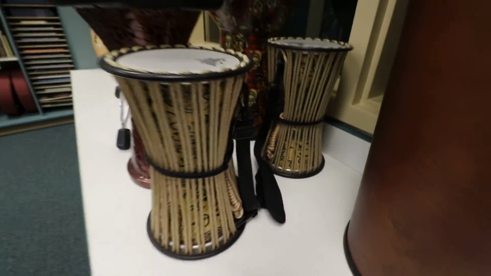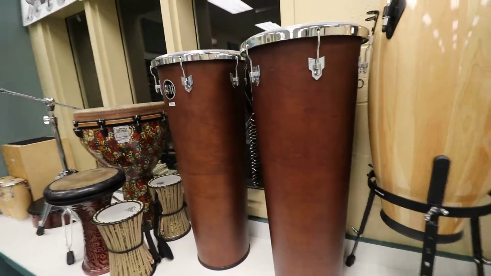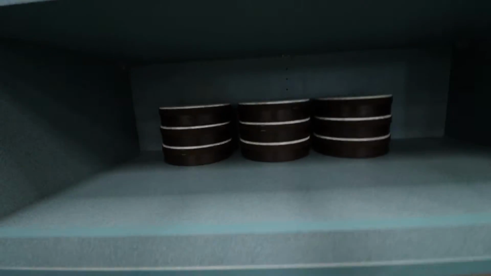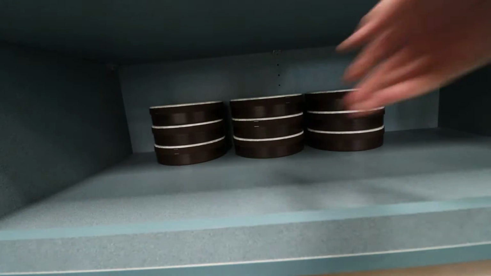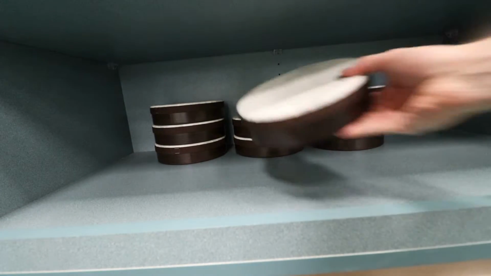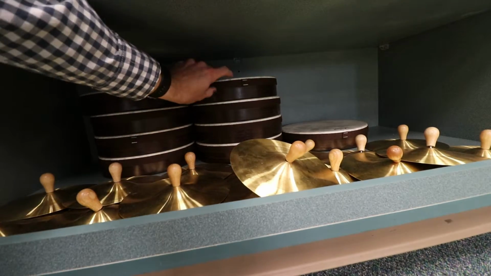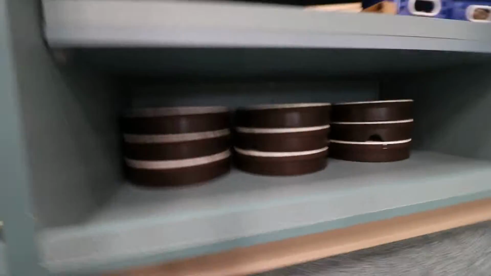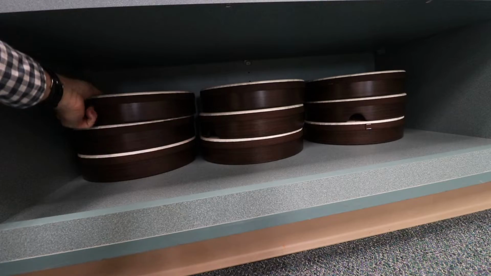I have other kinds of drums too, like conga drums, a djembe drum, talking drums. Okay, timba drums. This is a cajon, a type of drum. And underneath we have frame drums, 3 different sizes. The smallest one, medium, and large.